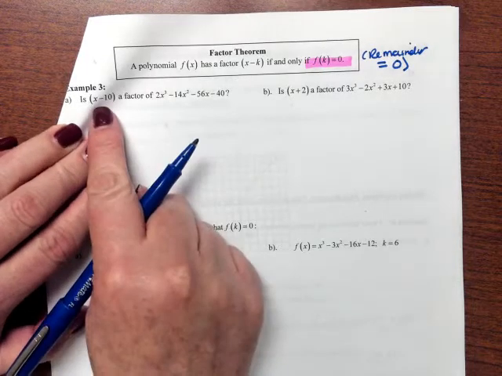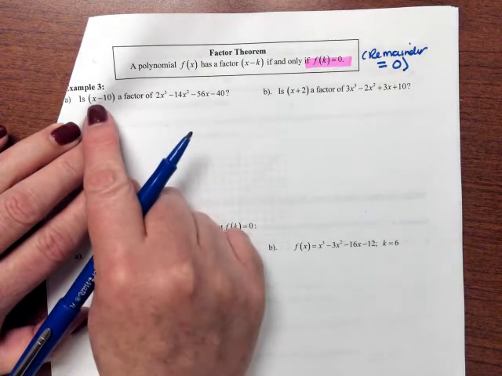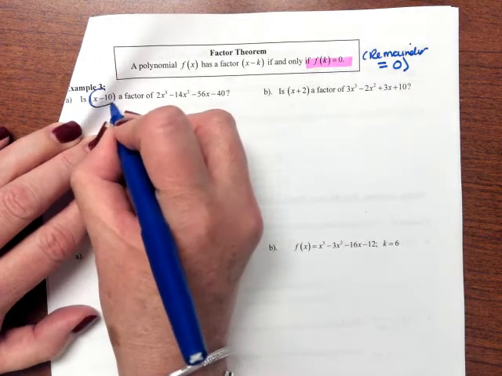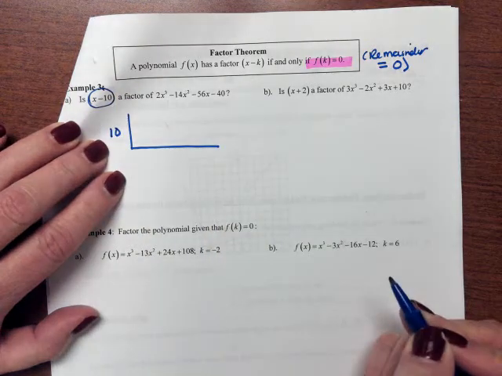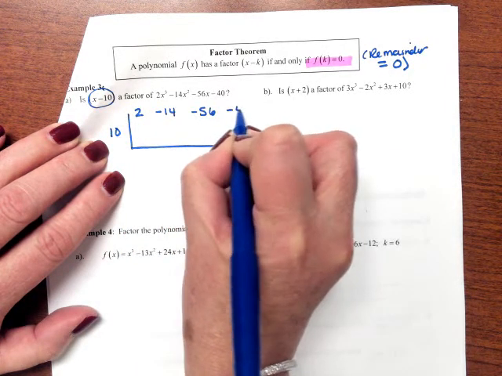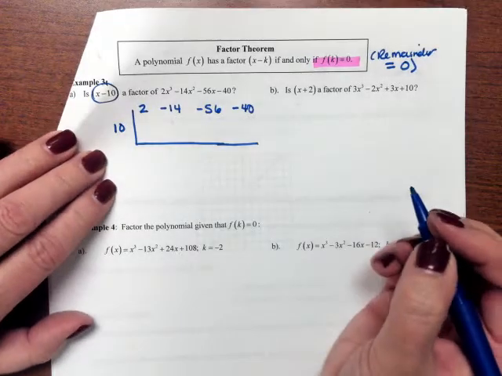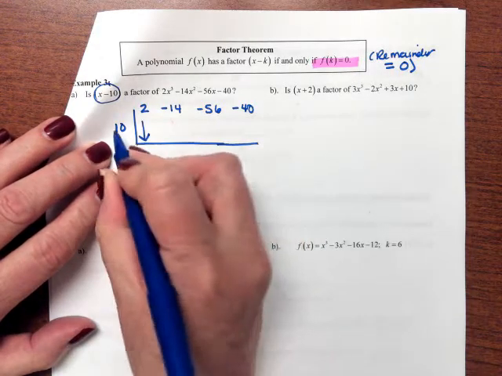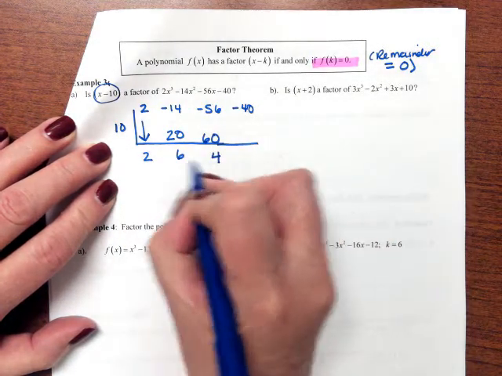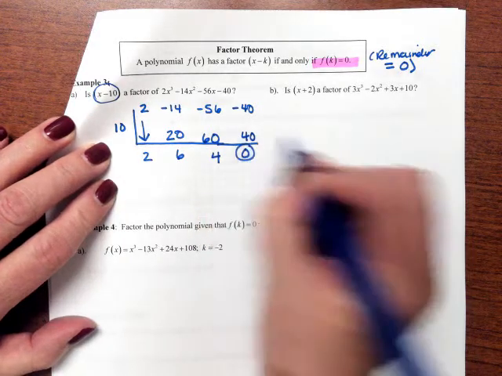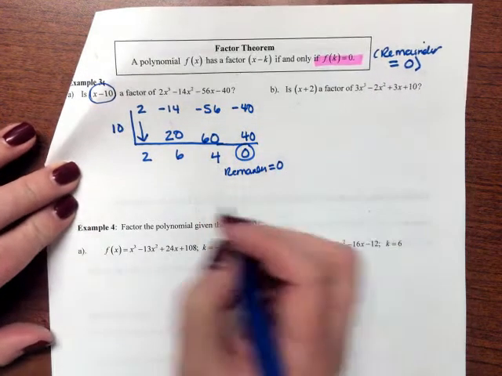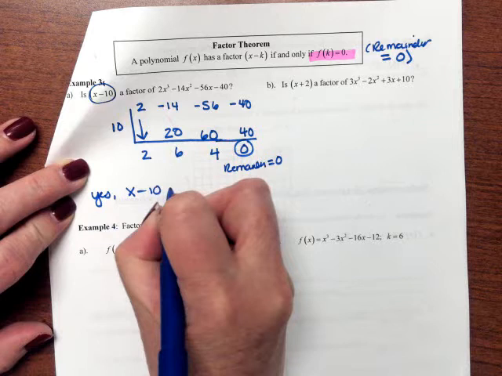So when they ask if x minus 10 is a factor of this polynomial, you can do the synthetic division. Remember, I take the zero that comes from x minus 10, that's what goes on the outside. Line up the coefficients at the top. Bring down your first term. 10 times 2 is 20. There's 6. 10 times 6 is 60. That's 4. 10 times 4 is 40, and that's 0. So since my remainder is equal to 0, then yes, x minus 10 is a factor.